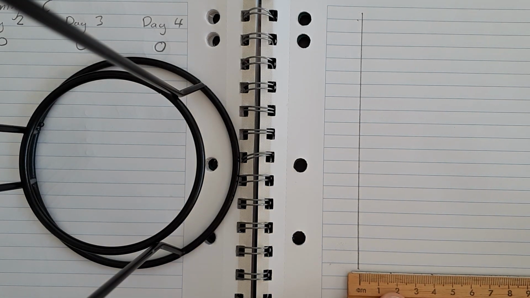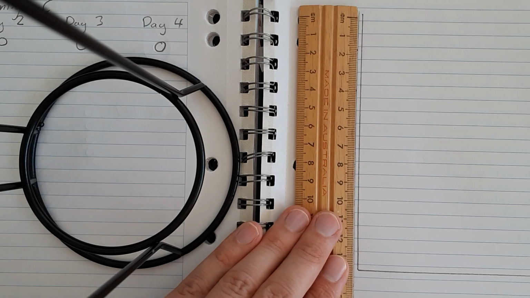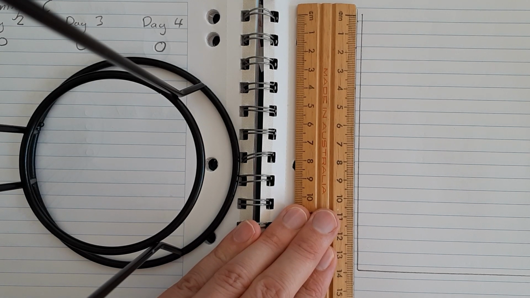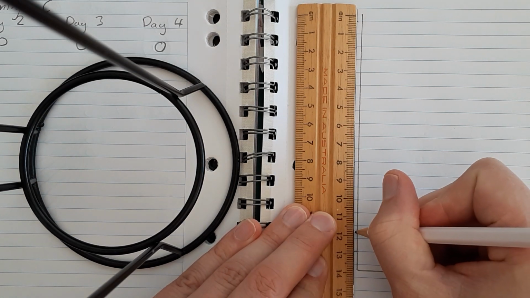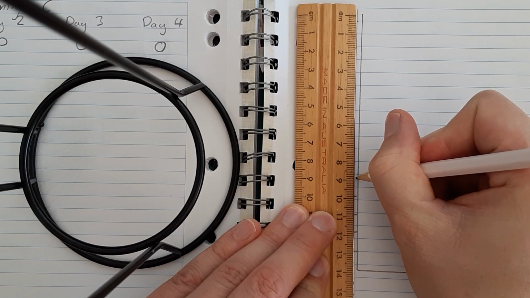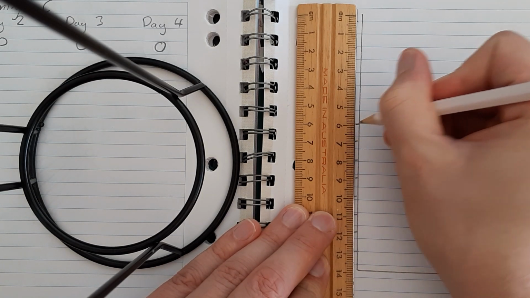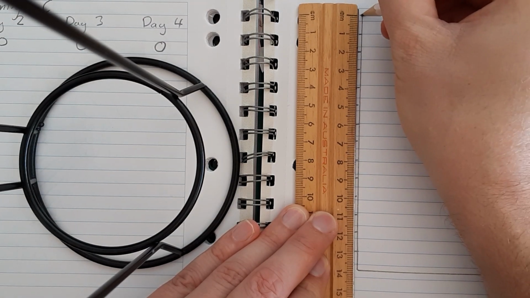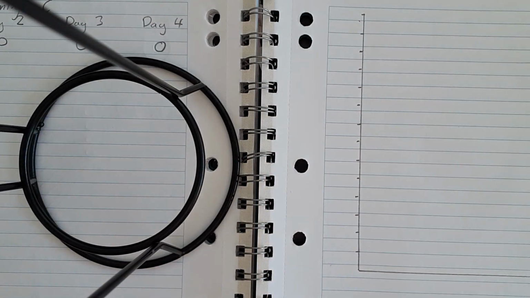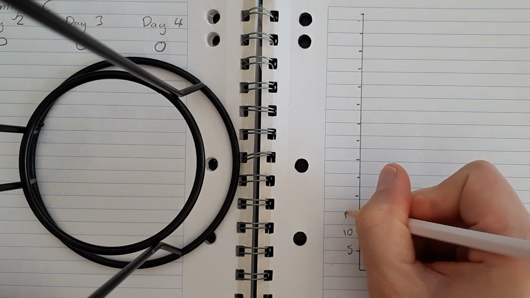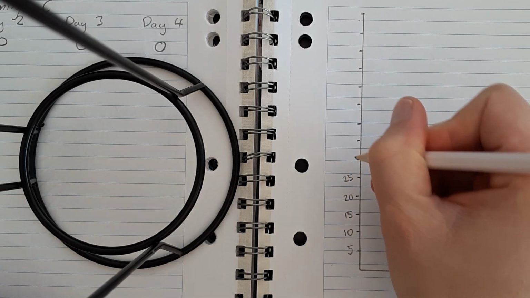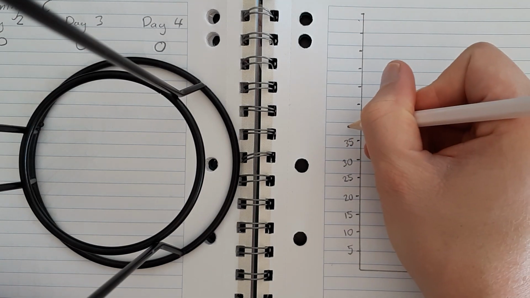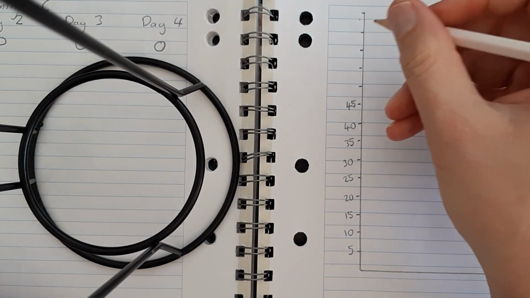Do my x-axis here. Might as well go the same, 14, why not? Now here I'm actually going to use my ruler to measure the lines. 5, 10, 15, 20, 25, 30, 35, 40, 45, 50, 55, 60, 65, 70. I'll just put these numbers in on the y-axis.